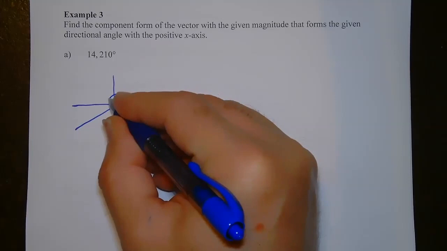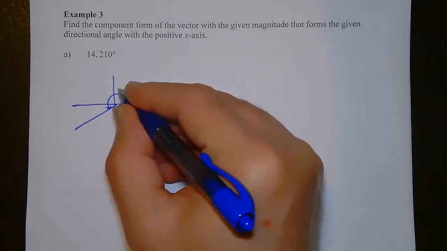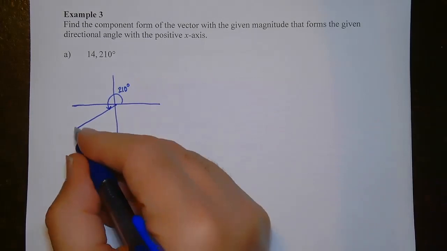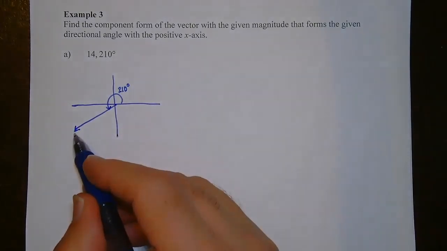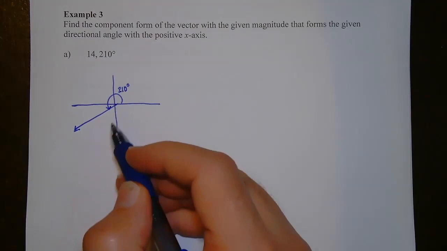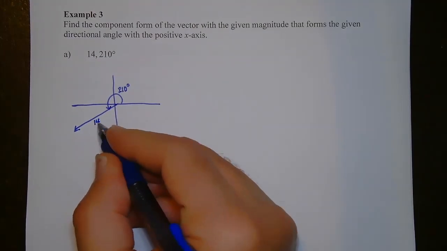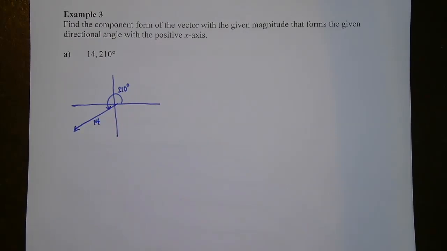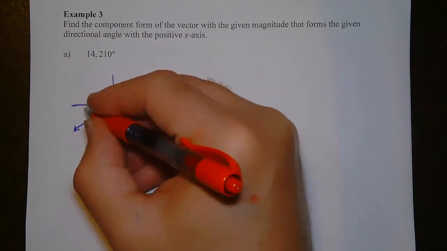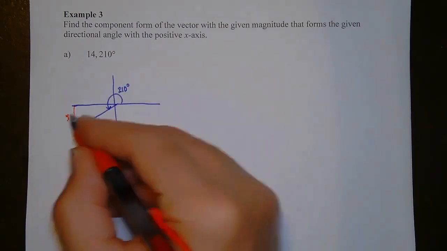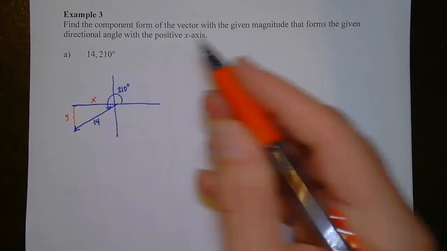So we have something that looks like this, and this would be 210 degrees. And here's my arrow, so that's the head of it. Right back here, 0, 0 is the tail. And I know the length of this is 14. Let me grab a different color. I'm going to have to find the y component and the x component of this.